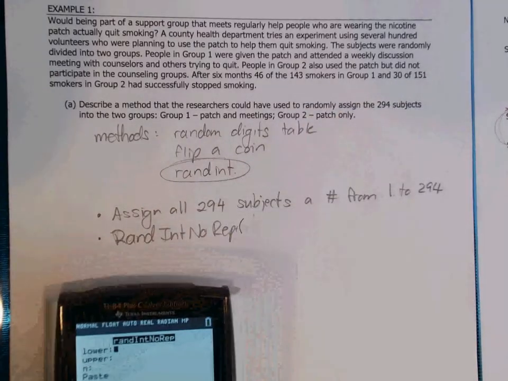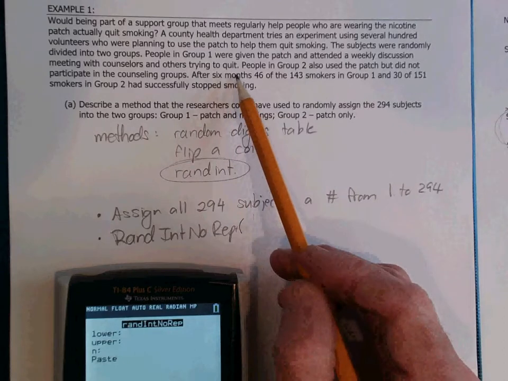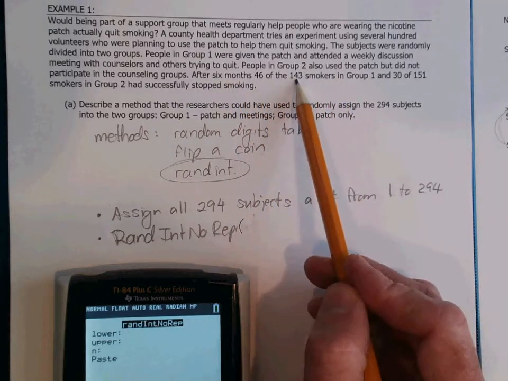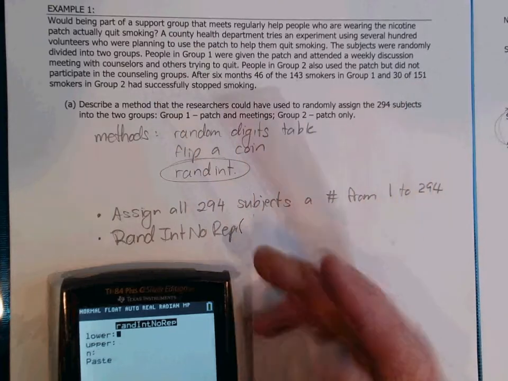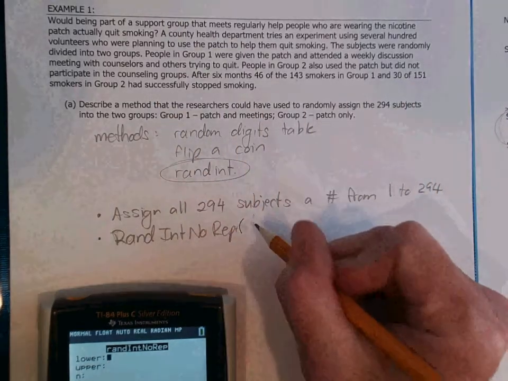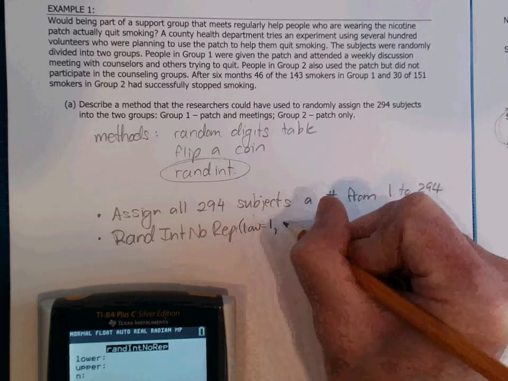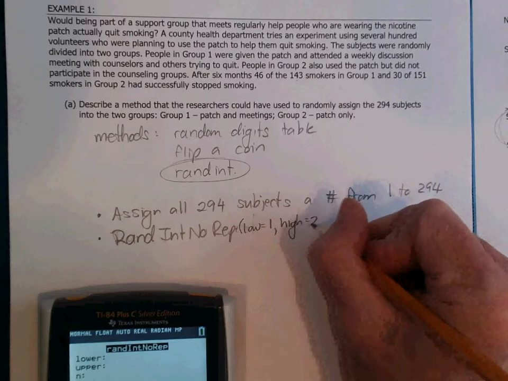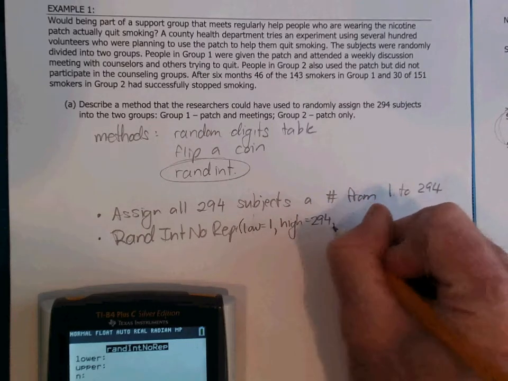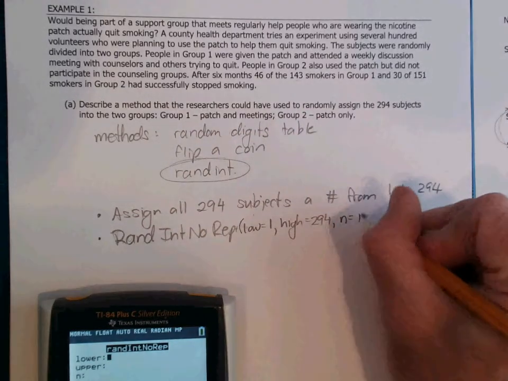And in Group 1, there were 143 assigned, and then the remaining 151 were assigned to Group 2. So I would do low equals 1, high equals 294, n equals 143.